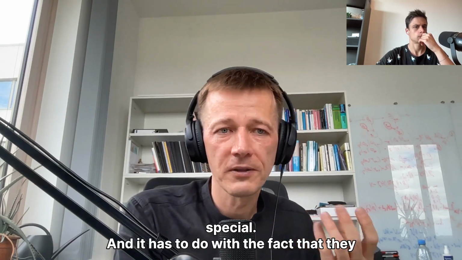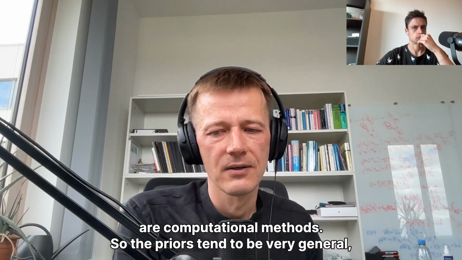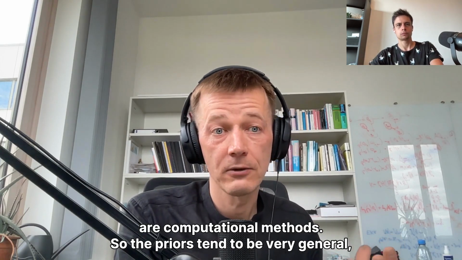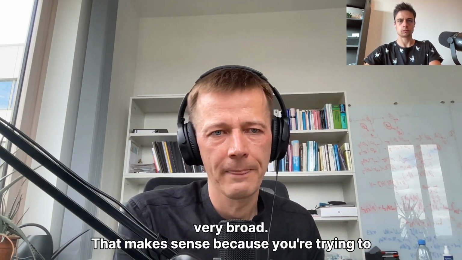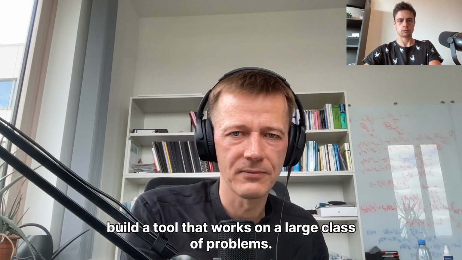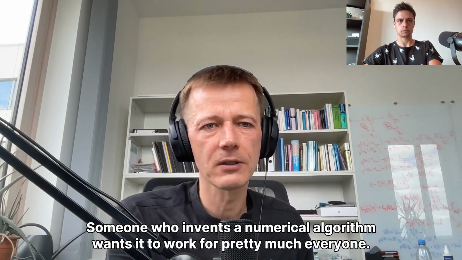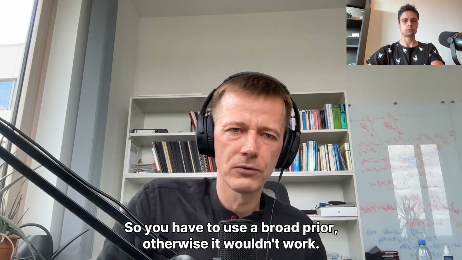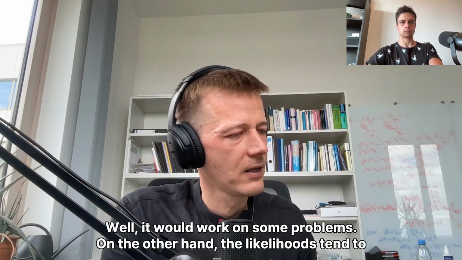And that has to do with the fact that they are computational methods. So the priors tend to be very general, very broad. That makes sense because you're trying to build a tool that works on a large class of problems. Right? Someone who invents a numerical algorithm wants it to work for pretty much everyone. So you have to use a broad prior, otherwise it wouldn't work. Well, it would work on some problems.